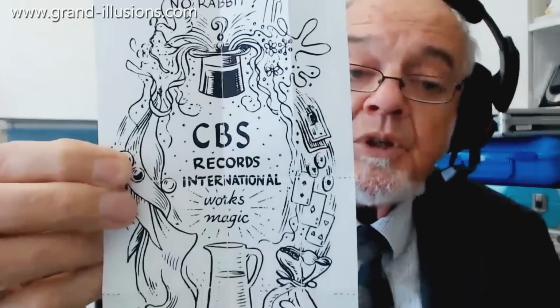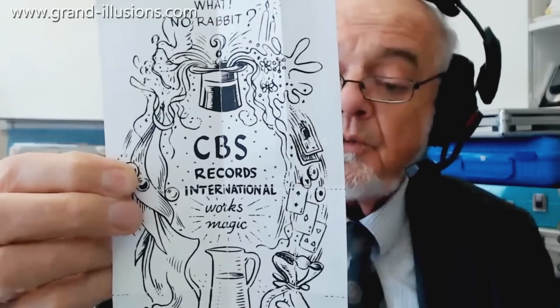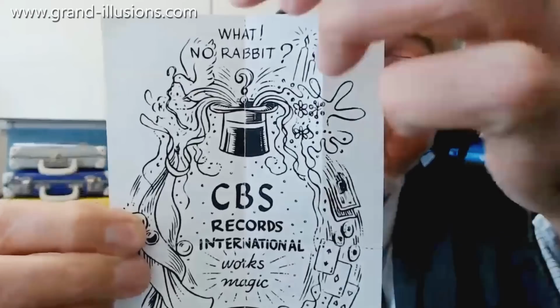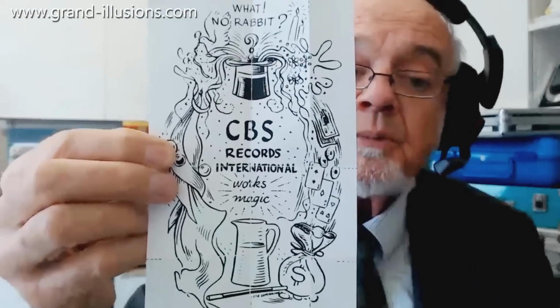It was a little broadsheet to advertise his business as a magician. He wanted to sell himself, to do jobs for corporations. And the idea was to find the rabbits. Say what at the top, what, no rabbit? Where's the rabbit? Can you see the rabbit anywhere there? No, there's lots of distractions, but I'll show it to you at the end.